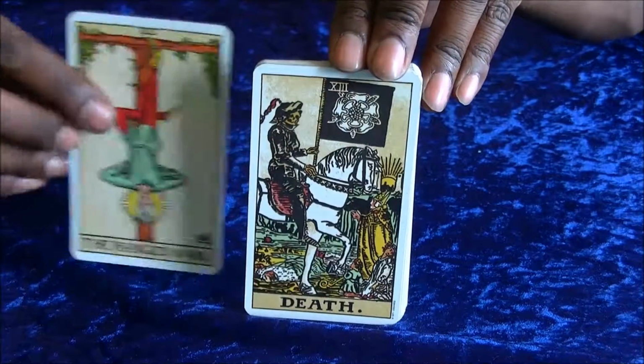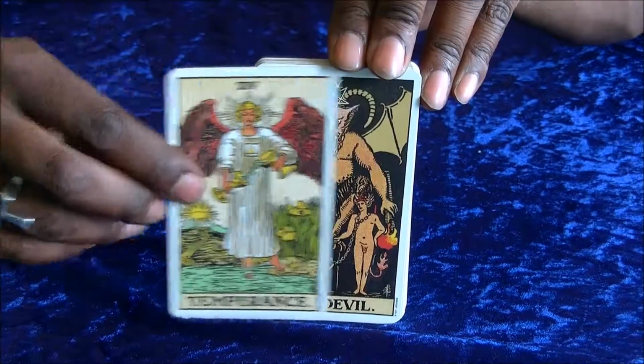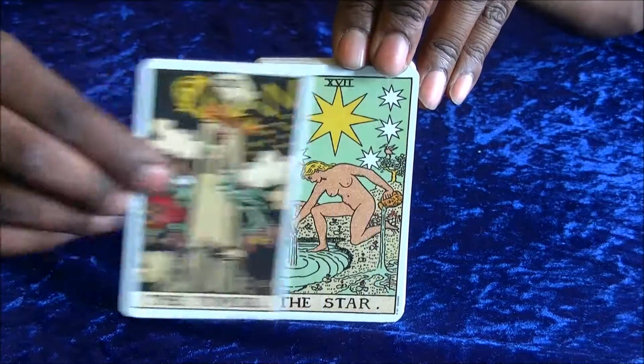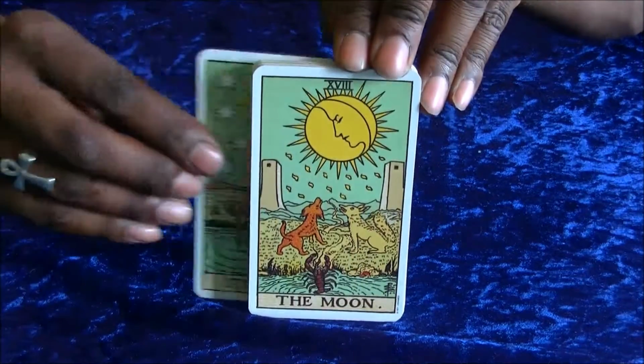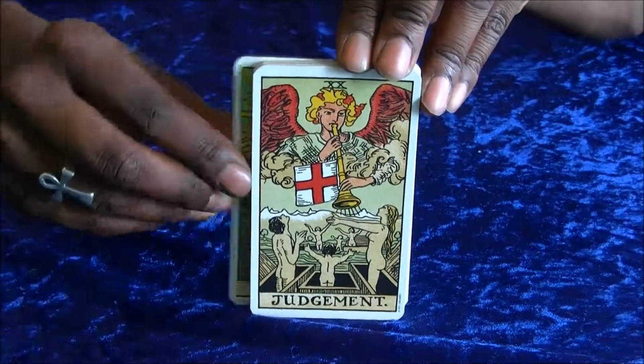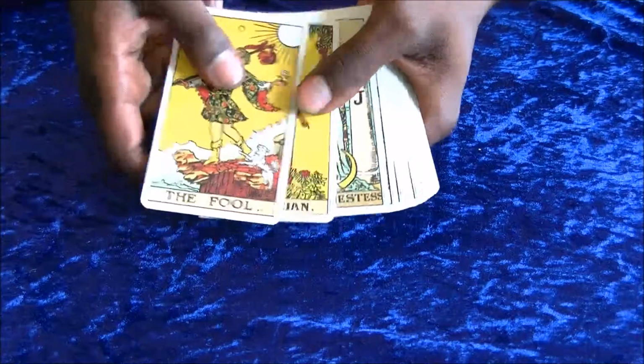Now I'm not going to name all these as I go through, it's going to be a quick aside. In future videos, I'll be doing a separate video talking about each individual card from the majors. So what else is there to know? That is the standard major. Now we have the minors.